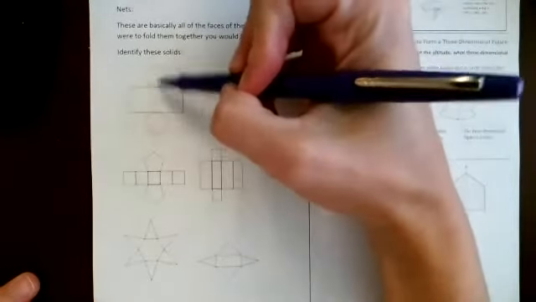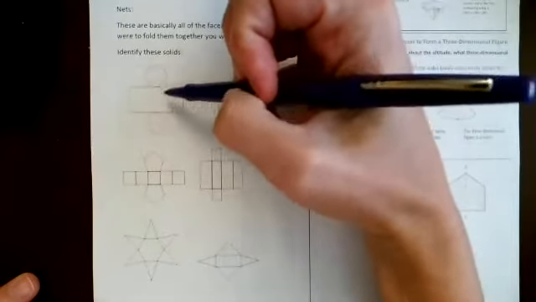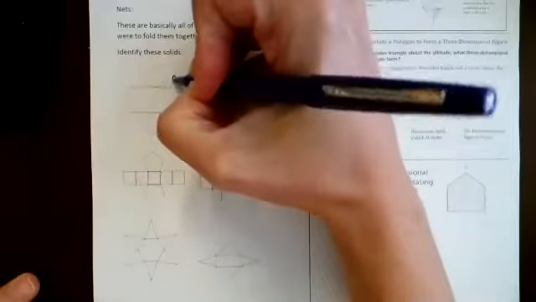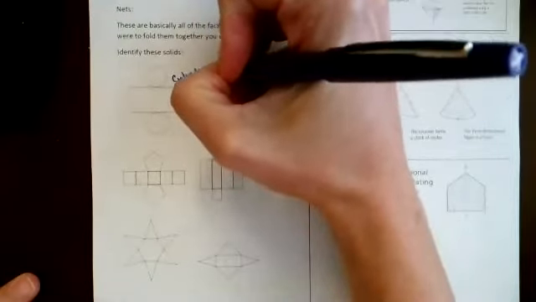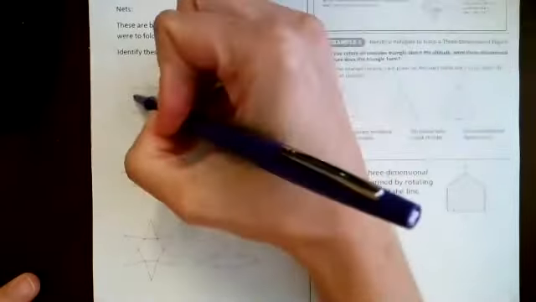Okay, this solid here has two circles and a rectangle. This would end up being a cylinder. This is like the lateral face. This would be a base, and this would be a base. So that would end up being a cylinder. This one is going to be a cone. This is the base, and if I were to fold this along that base, it would end up looking like a cone.